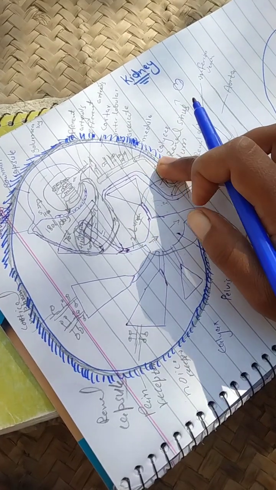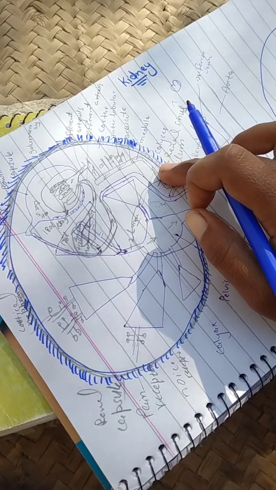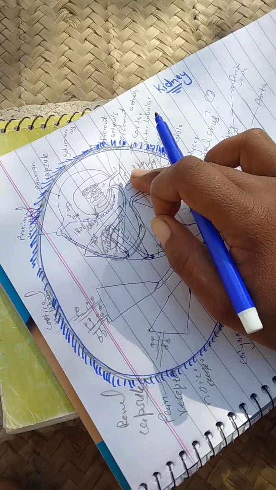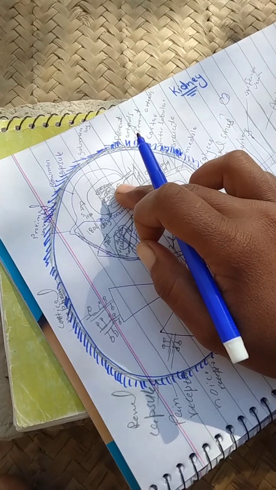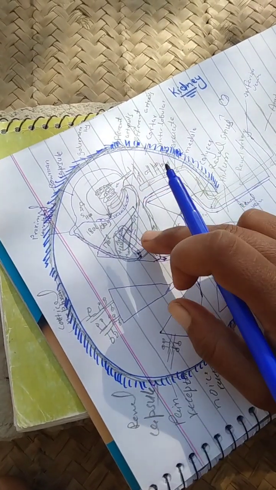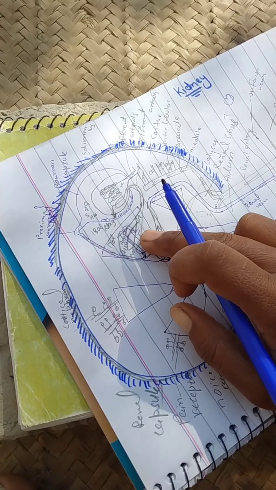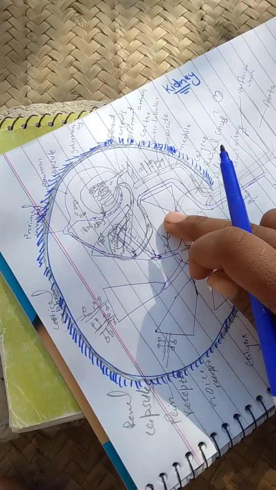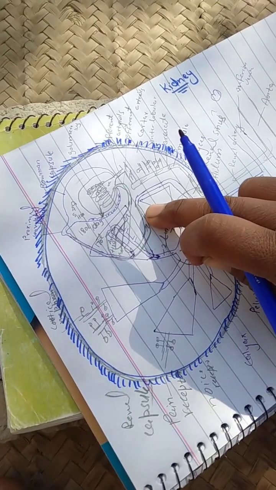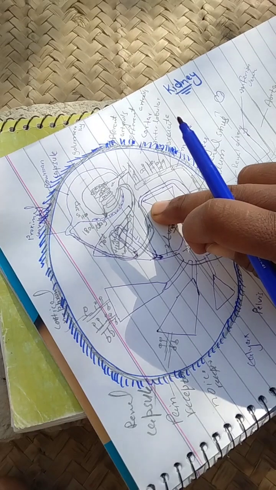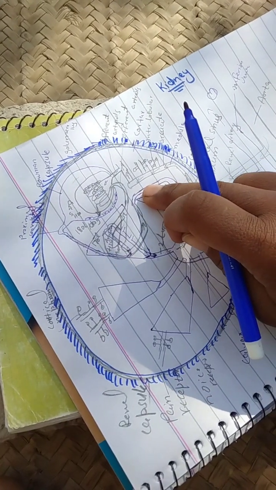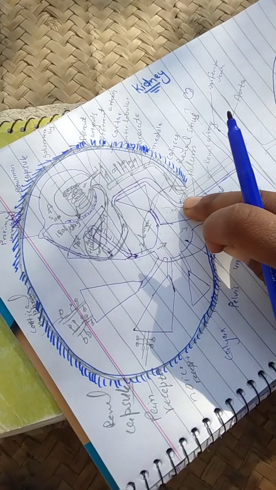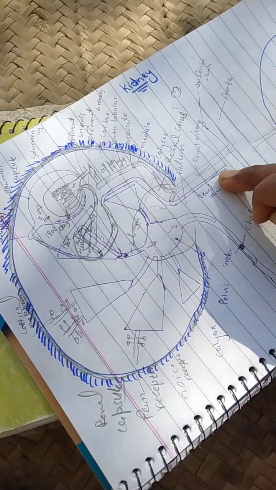From the renal sinus, blood goes to the cortical artery, into the arcuate artery, into the interlobular artery, the afferent arteriole and glomerulus, into the efferent arteriole, into the peritubular capillaries, then into the cortical veins, arcuate veins, segmental veins, into the renal vein.